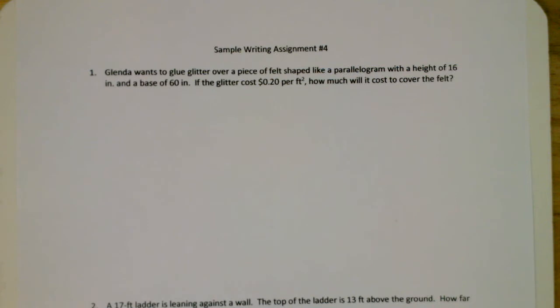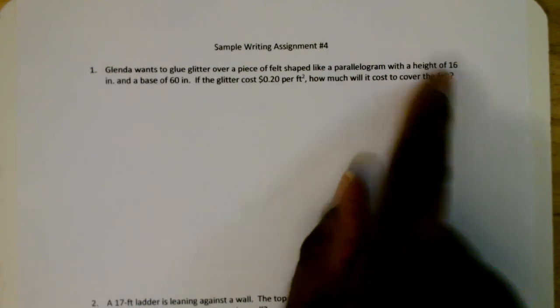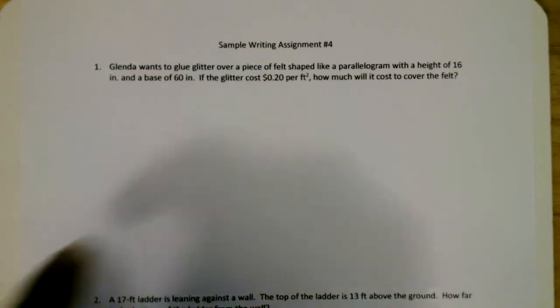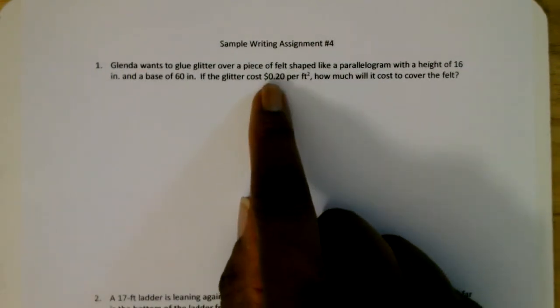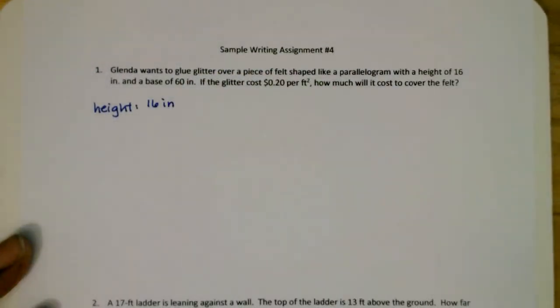Okay, now I do see something here in this problem. I do see that the height is in inches and the base is also in inches. But the glitter is costing 20 cents per square foot. I need to convert the height and the base to feet. So in other words, let's start there by taking our height of 16 inches and convert that to feet.